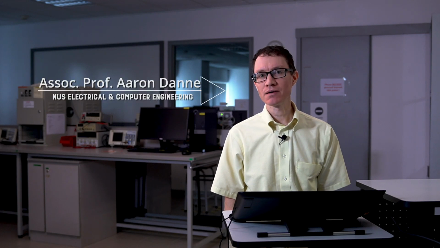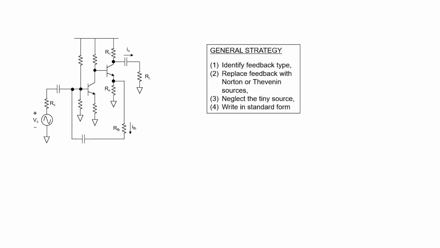I'd like to look at an example of negative feedback with an amplifier involving transistors. Let's take a look at this example circuit. First, let's identify the feedback type. If I imagine that I'm an insect crawling from the source towards the amplifier, I cross the feedback path before reaching it. This is a shunt connection.